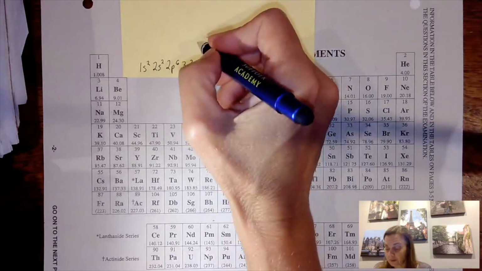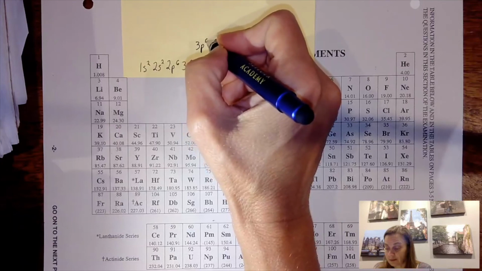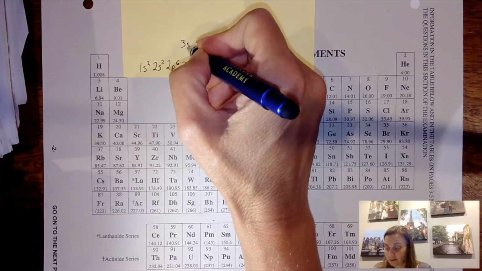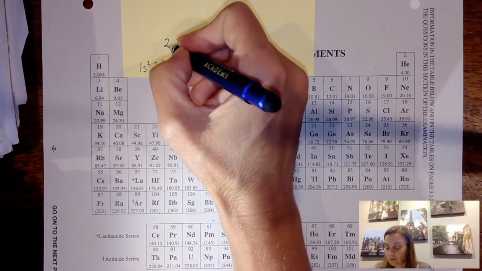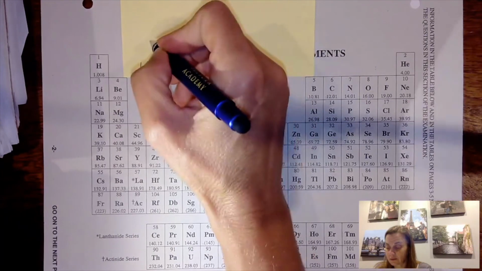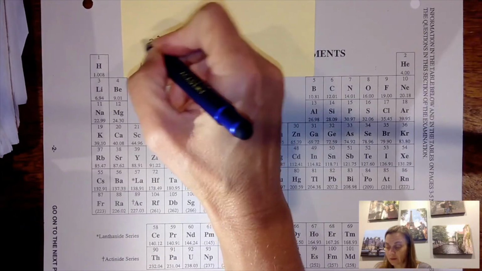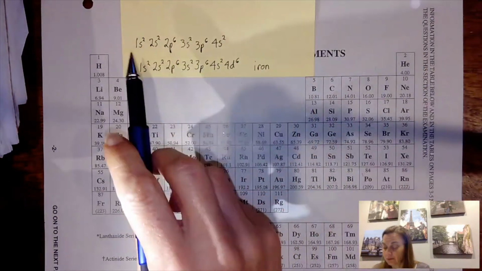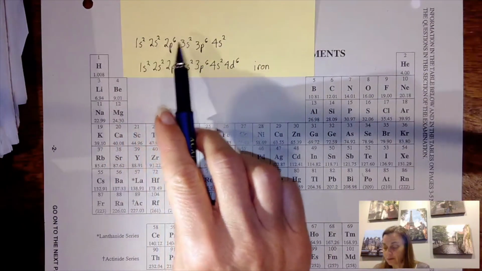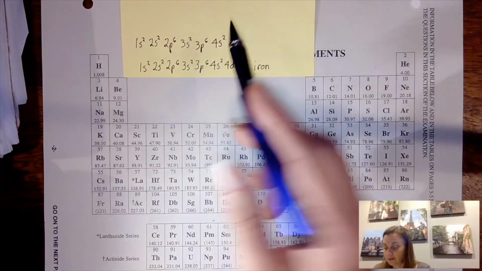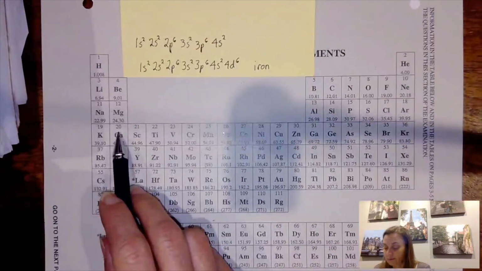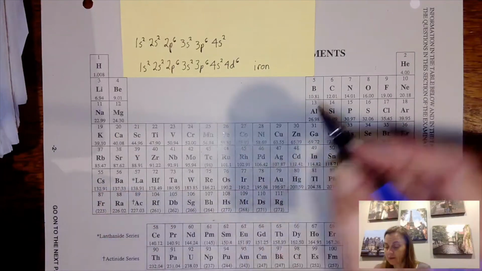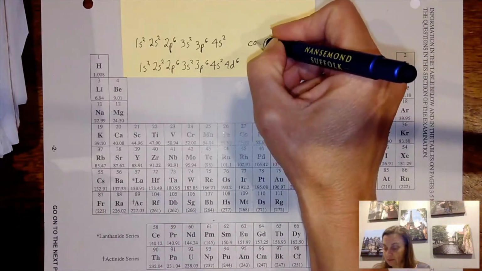And so I'm going to write 3p6, 3s2, 2p6, 2s2, 1s2. And now if we count 2, 4, 10, 12, 18, 20, calcium has 20 electrons. This is the electron configuration for calcium.